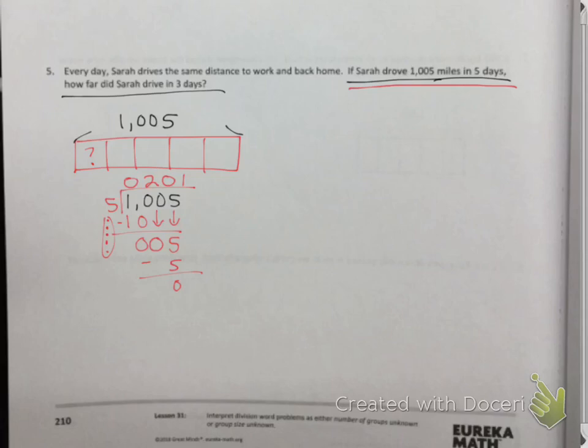We'll get 0. Now, let's check our answer, though. Just make sure we're on the right track here. 201 times 5. So this will be 5. That would be 0, and that would be 10. Boom. Nice. Yeah, 5 times 1 is 5. 5 times 0 is 0. 5 times 2 is 10. So we're definitely right here. So in each square, it's going to be represented by 201, 201, 201, 201, and 201.